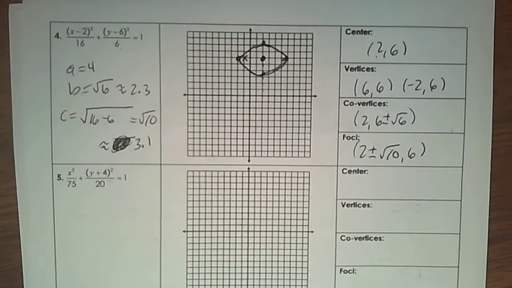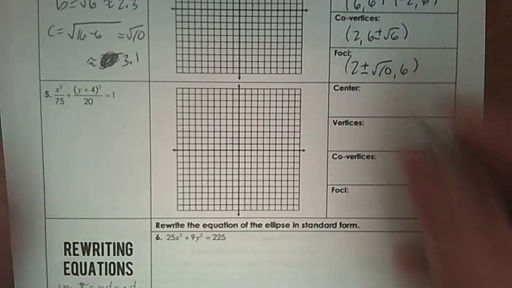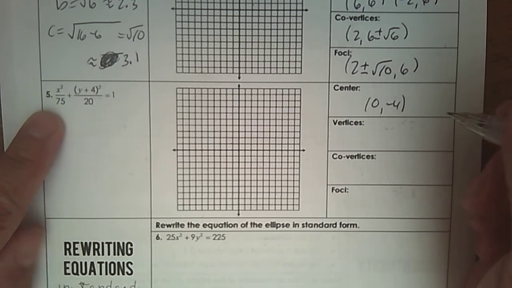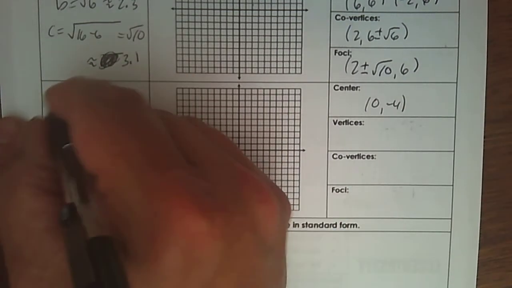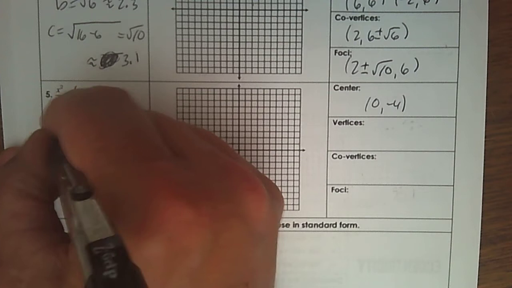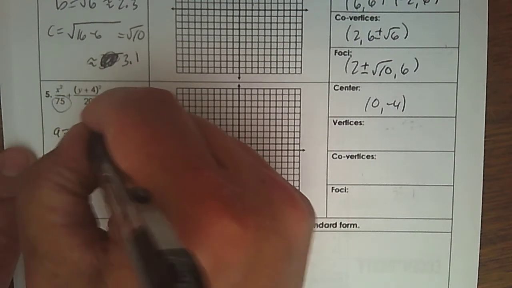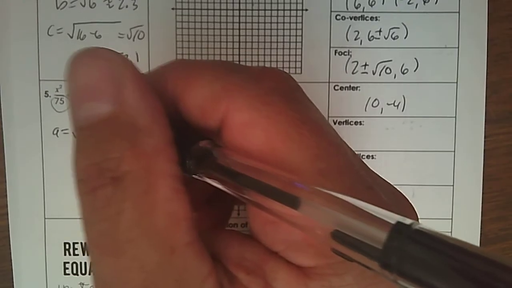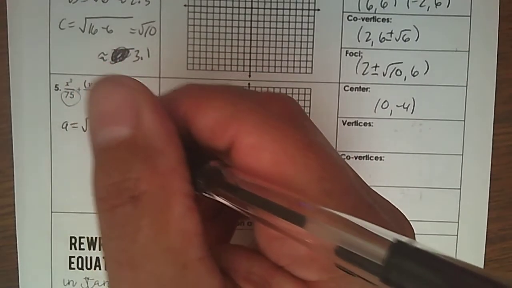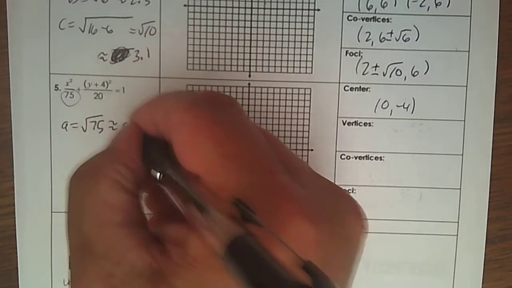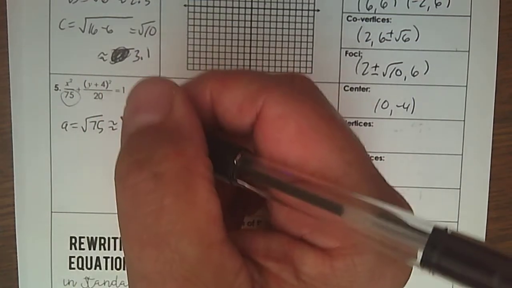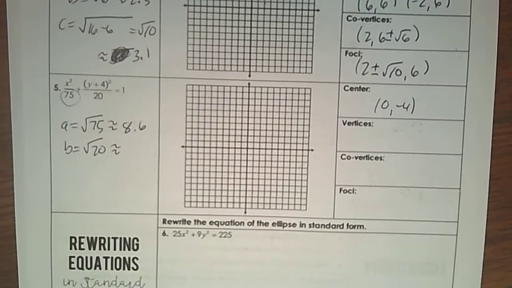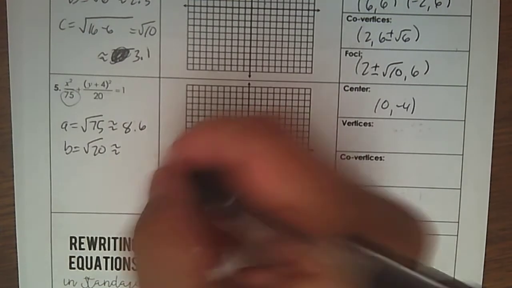All right, number 5. Step 1, can you find the center? Next, which one has the larger denominator? So A is going to go with root 75, and I'm just going to estimate it. So root 81, root 64, so it's between 8 and 9. It's pretty close to in the middle between them. So like 8.5, 8.6, just estimating it. B is the square root of 20, and again, I can only estimate that, and that's kind of in the middle too, like 4.5, 4.6.